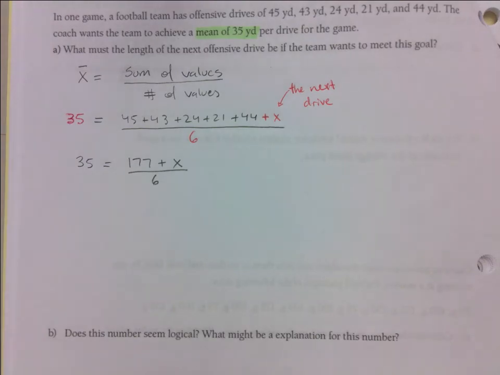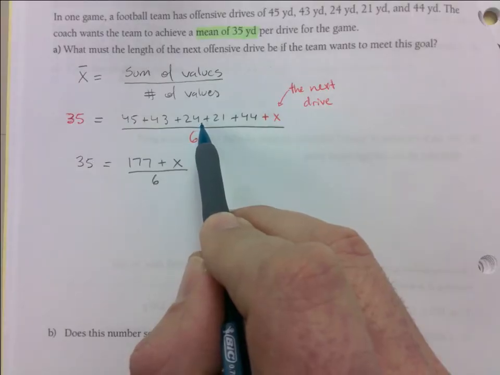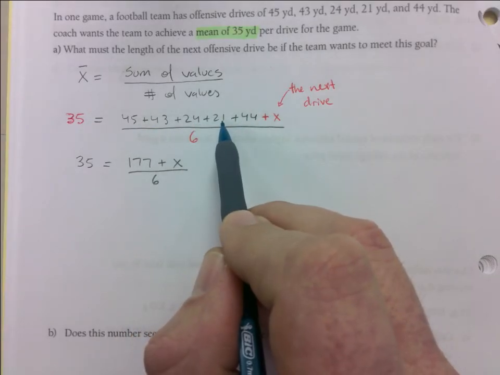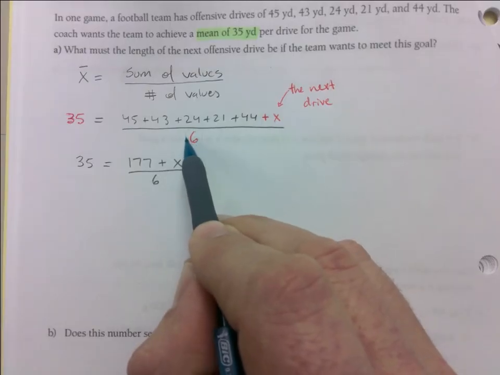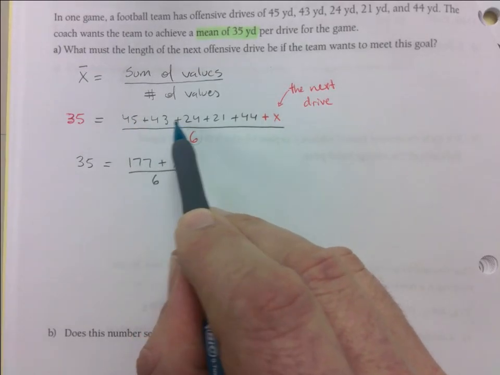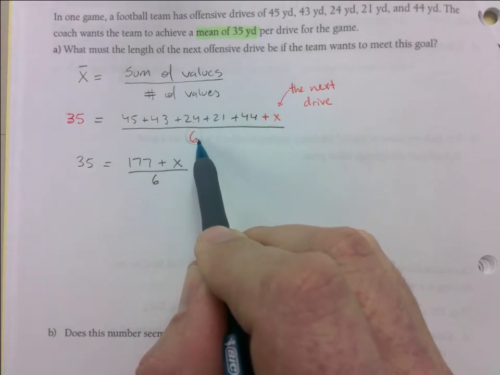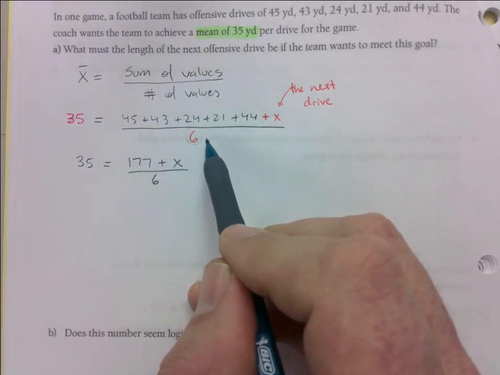Okay? Question, is it possible that one of the drives was 0? I don't know much about football, but a drive is like how much you move forward as a team, right? Until you get tackled or whatever. So it is possible that you had 0, like you just didn't move. So just keep that in mind. A 0, we still consider it when we're dividing. So if they had 45, 43, 0, 21 and something, we still consider that value to say, hey, we're considering 6 drives. So a 0, don't just dismiss it, it's still counted, okay?